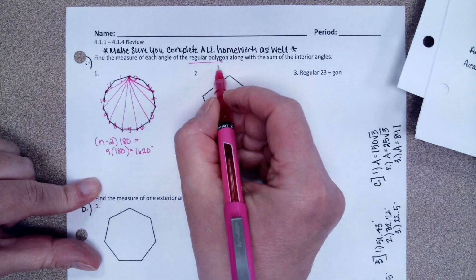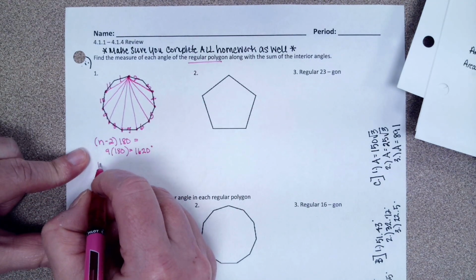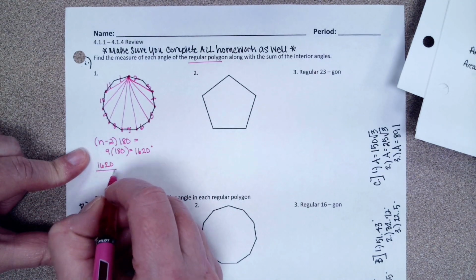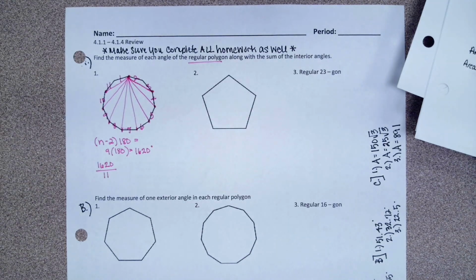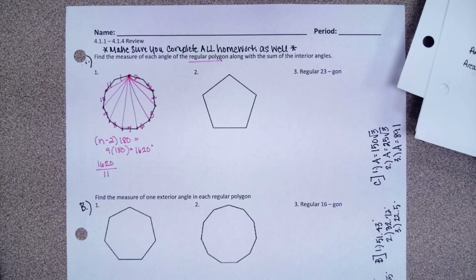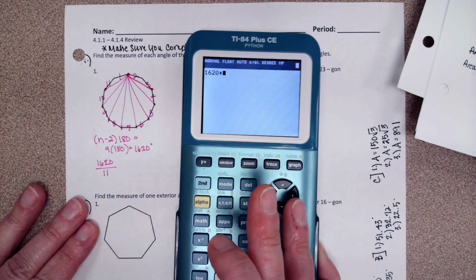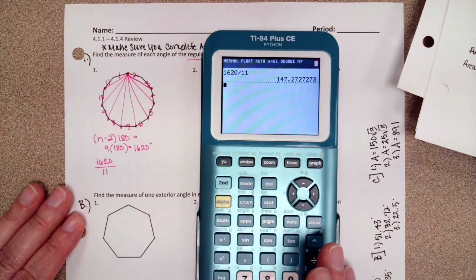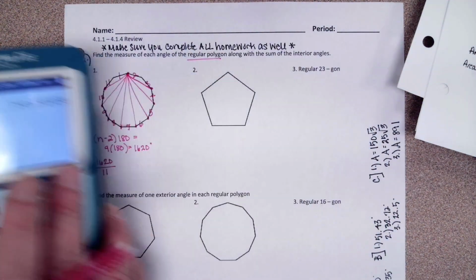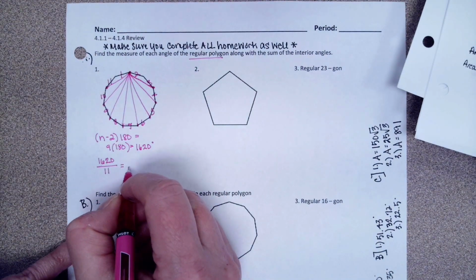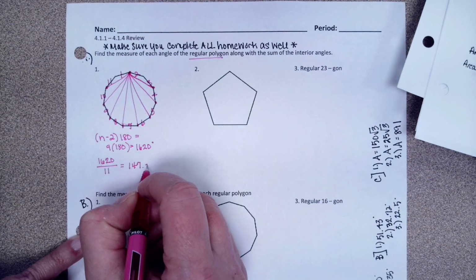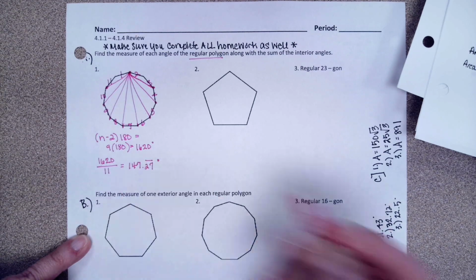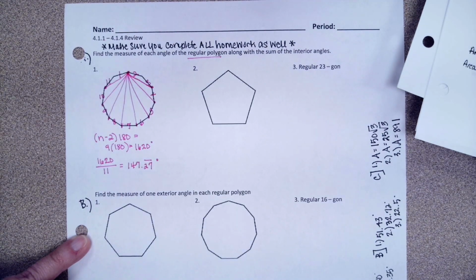Now, as long as it's regular, I can take that 1620 and divide by the number of sides, because that should be the same as the number of angles, and that would get me each one of the angle measures. So if we take 1620 divided by 11, that's going to come out to, oh, it didn't say how to round. So we'll leave it 147.27 degrees. Technically that repeats, but there we go.